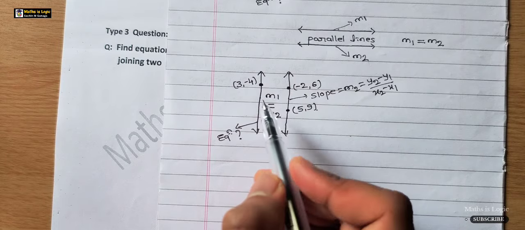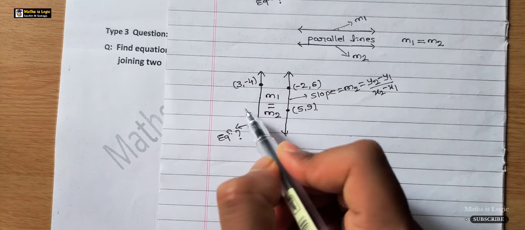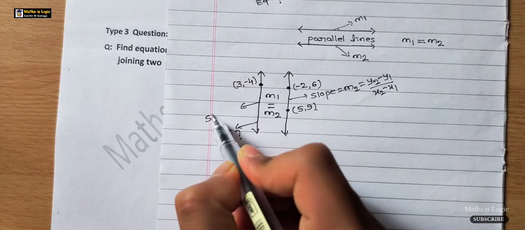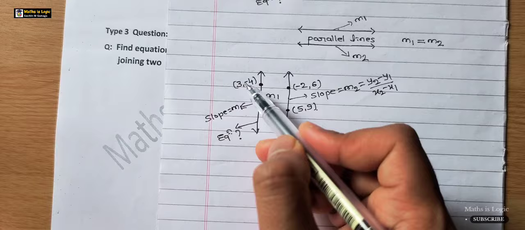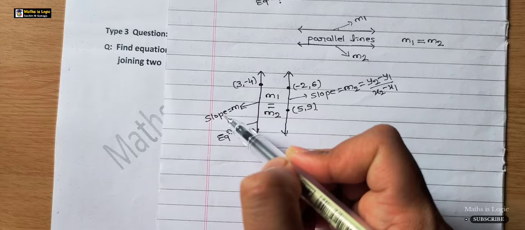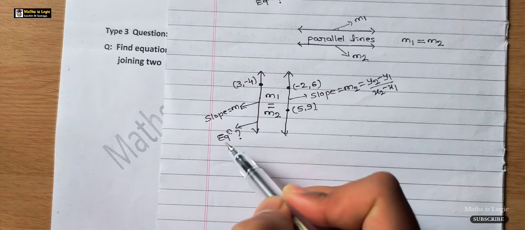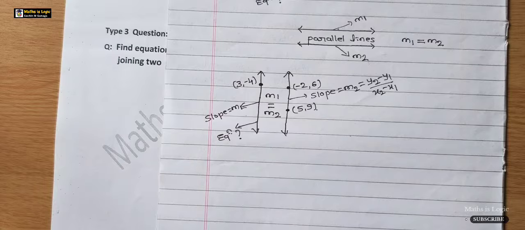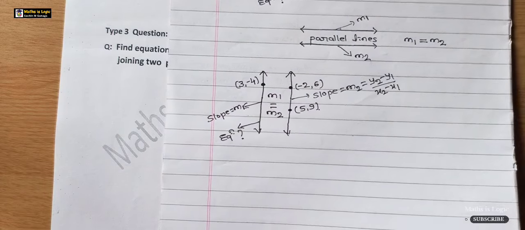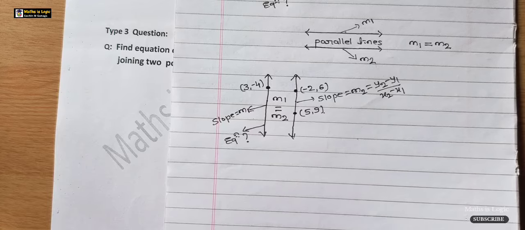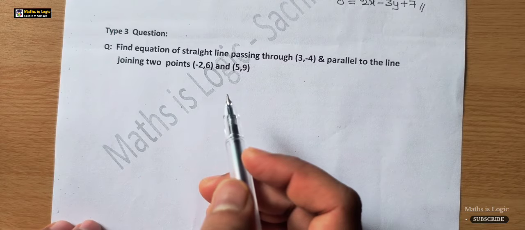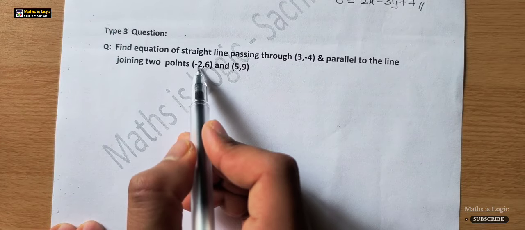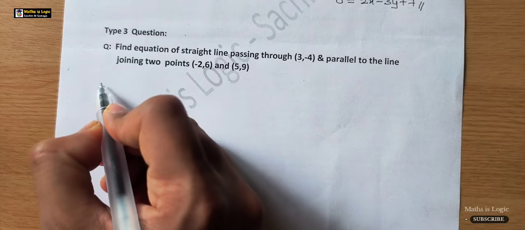So that time easily first line slope m1 you will get. After that, this point and m1 you use, then find out the equation of straight line. So this is how you will get the equation of straight line in type 3 example. So first step what we need to do, second line 2 points you consider.